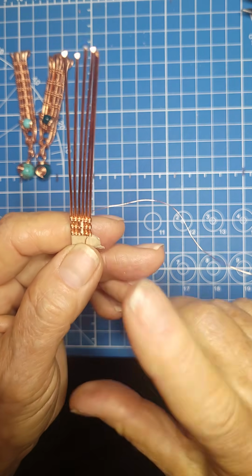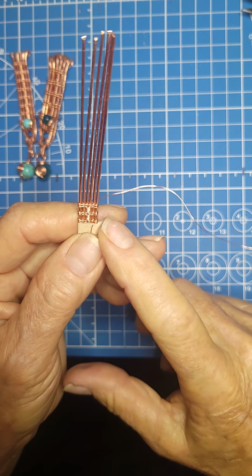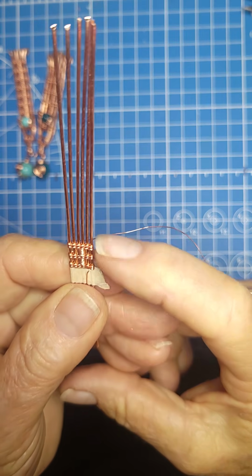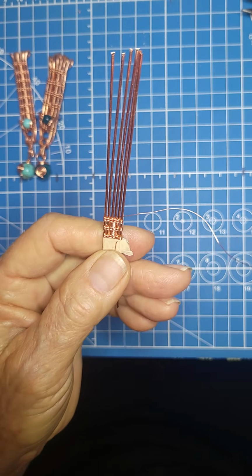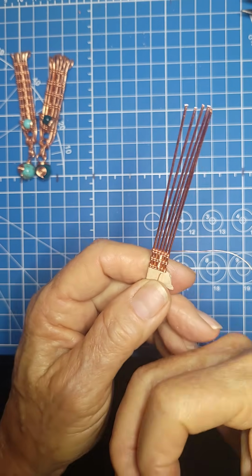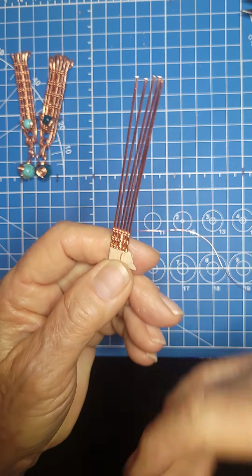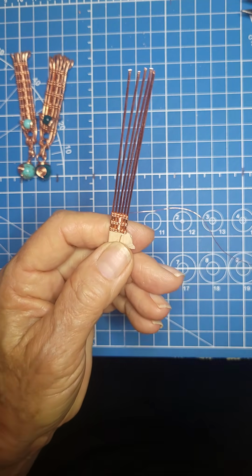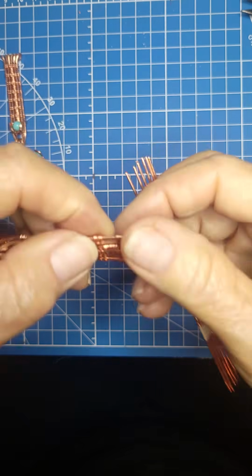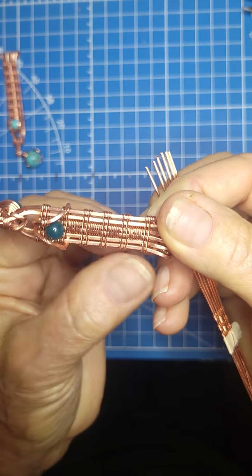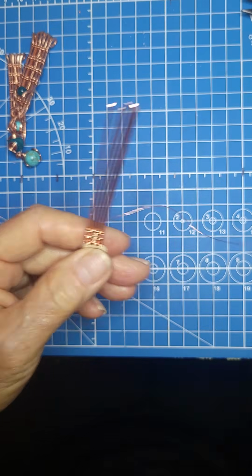I would say if you're using 28 gauge, do 10 repetitions, meaning 10 of these double rows. If you're using 26 gauge, do 9. If you're weaving a 16 gauge wire and you're using a 24 gauge weaving wire, do 1, 2, 3, 4, 5, 6, or as many as you like.